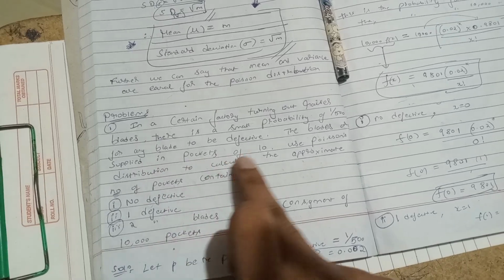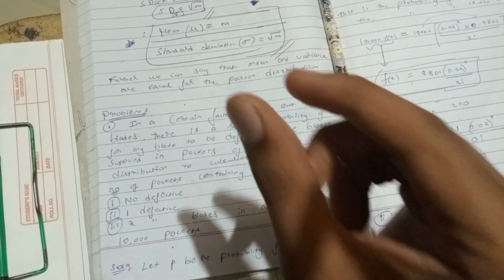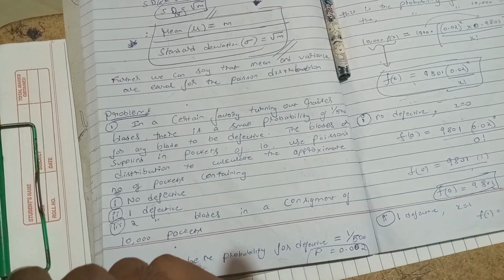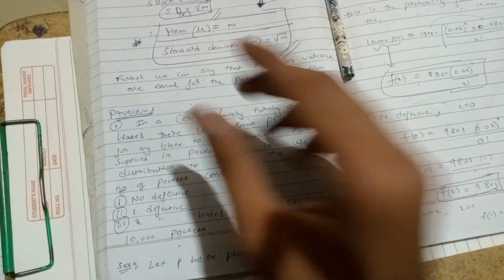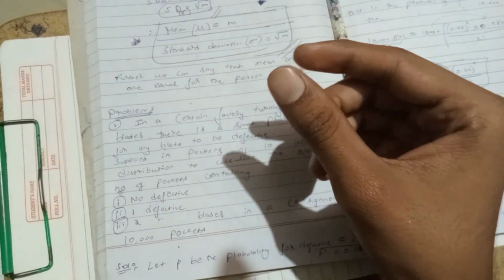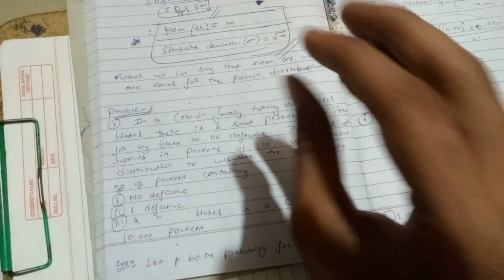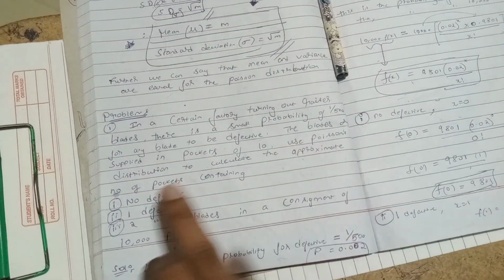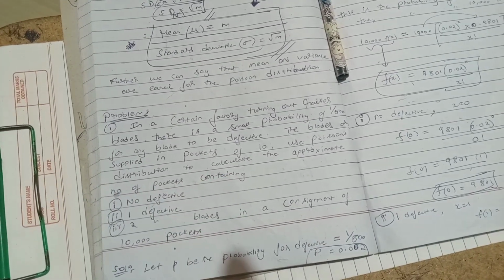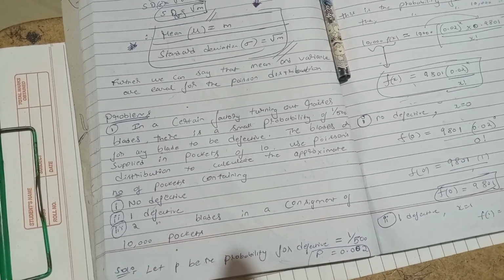Next, the blades are supplied in pockets of 10. That means there is a pocket which contains 10 blades. So the factory is producing the blades in pockets of 10. That is, a single pocket contains 10 blades. Every pocket contains 10 blades. Use Poisson's distribution to calculate the approximate number of pockets containing no defective, one defective and two defective blades in a consignment of 10,000 pockets.